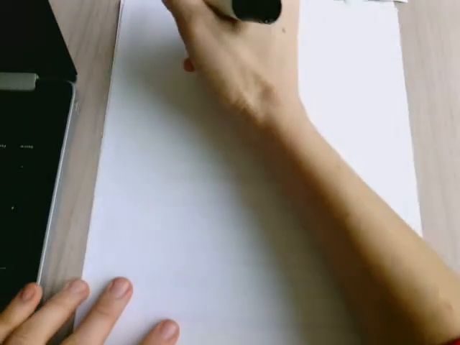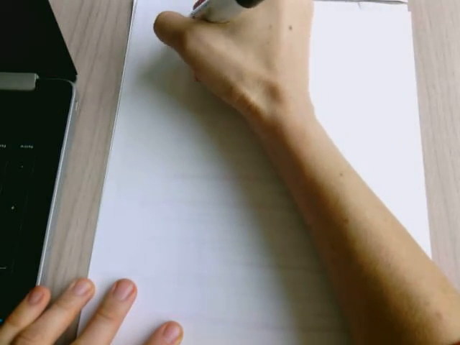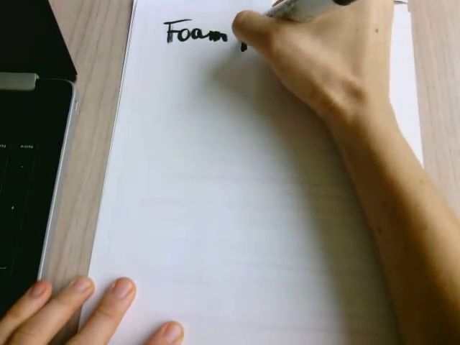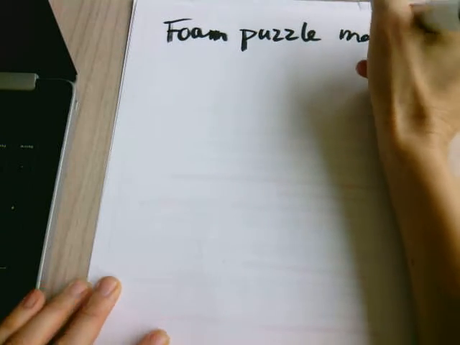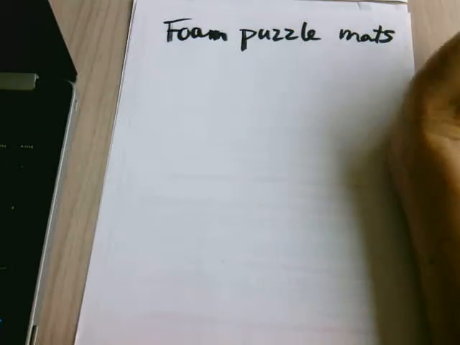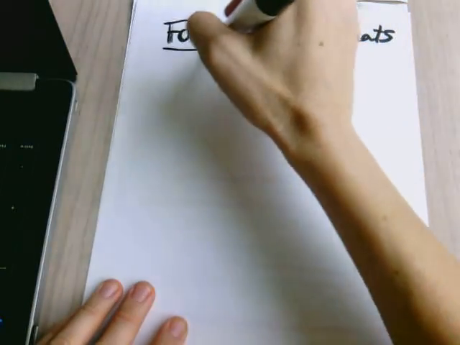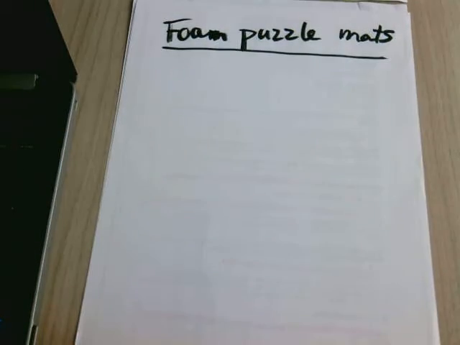Okay, foam puzzle mats. Now here, let's draw a picture of the play area.